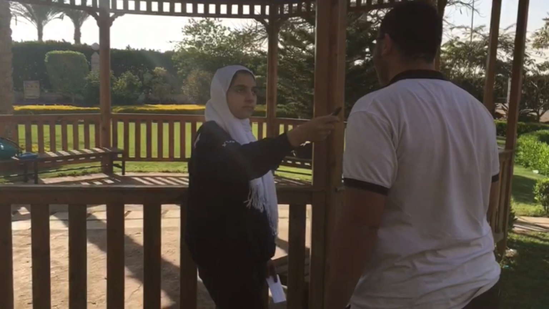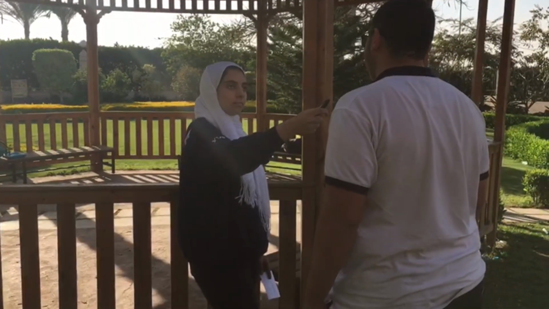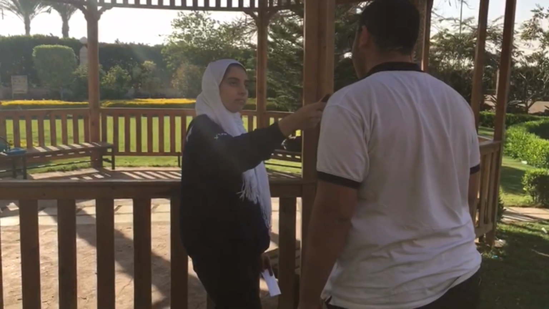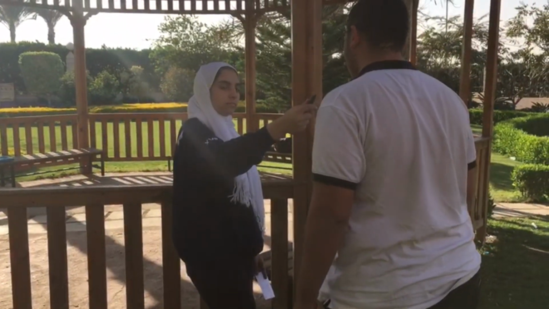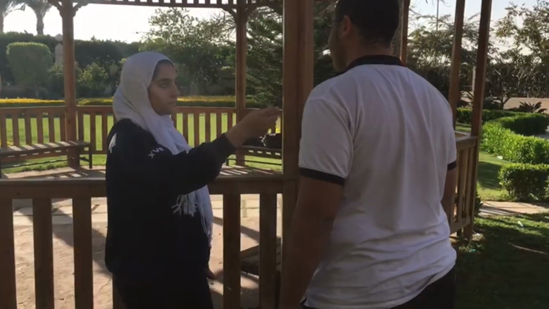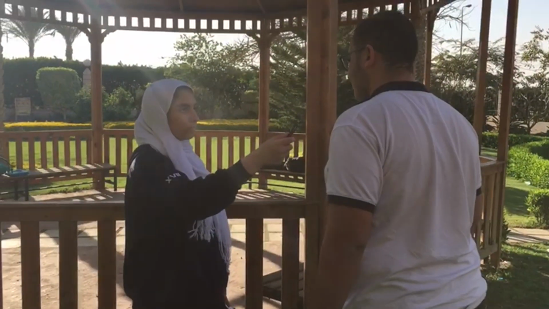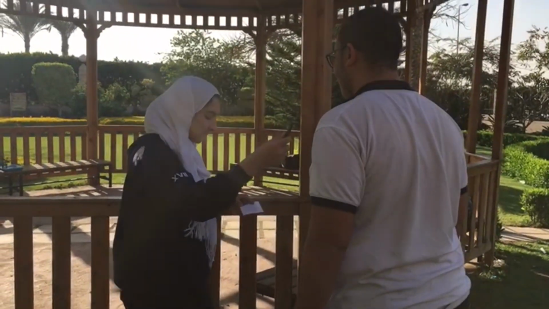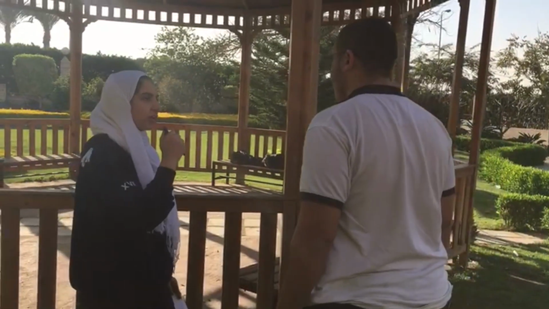The pubic hair was collected from the victim's car and was subjected to microscopic testing, and they said it had similar characteristics to my pubic hair. And later on, the victim identified me as the person who raped her. This must have been very hard.